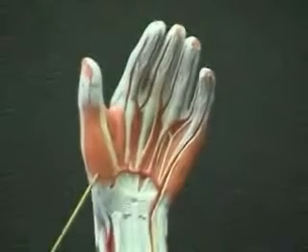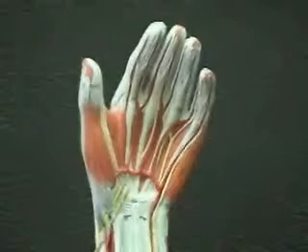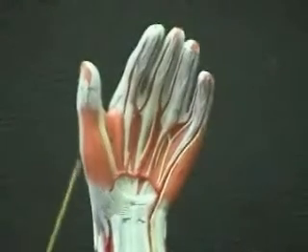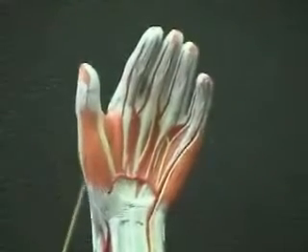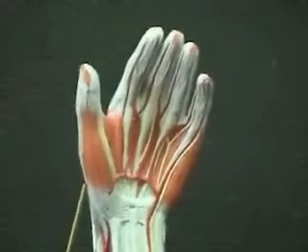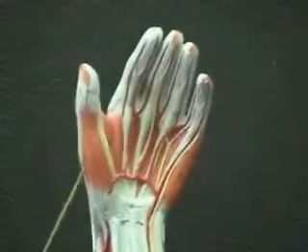Deep to both of those muscles, we will see a muscle that comes from the trapezium and the trapezoid and crosses over to insert on the lateral aspect of the first metacarpal bone. That muscle is called the opponens pollicis muscle. On this model, we can see a little bit of the opponens pollicis right here.